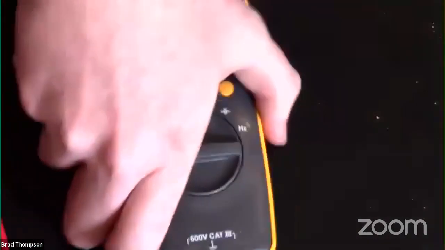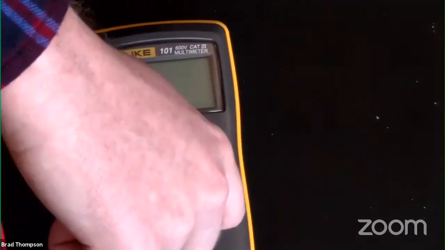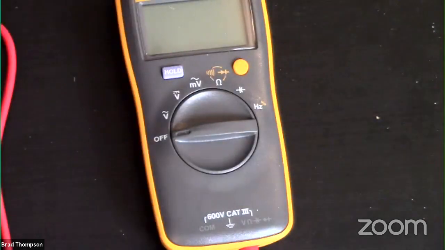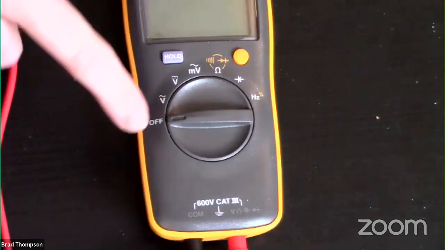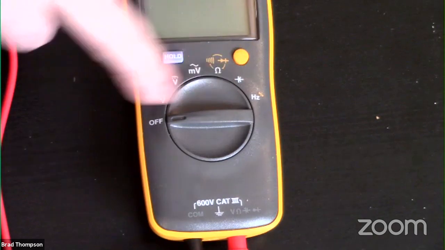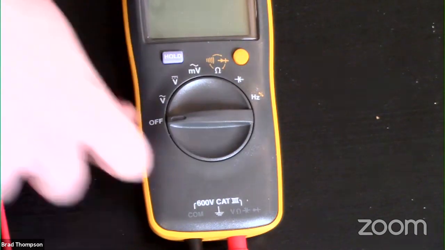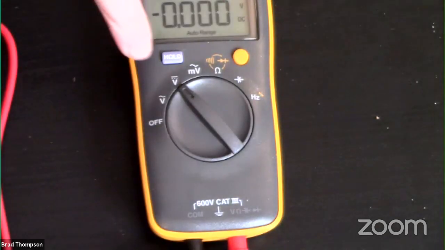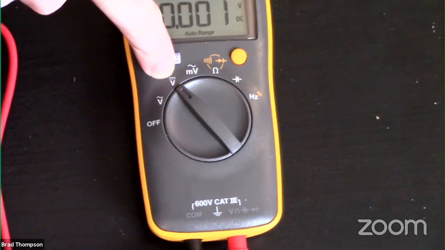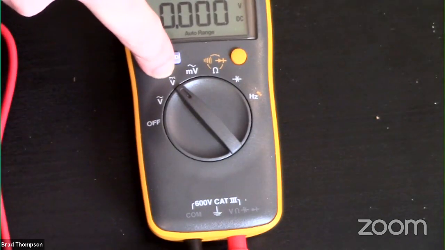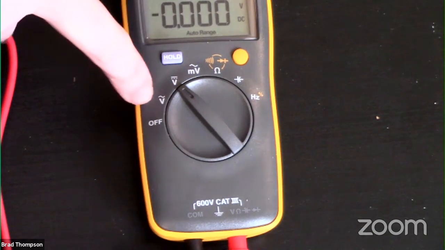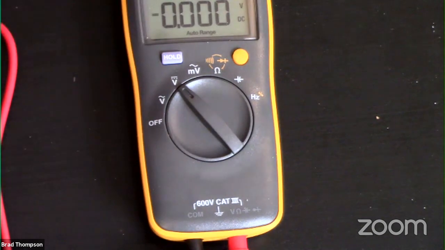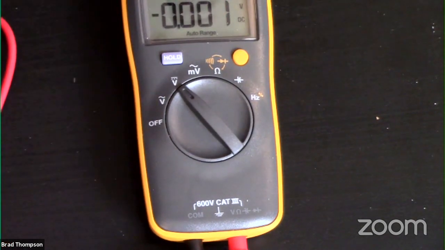Basically the way this works, most multimeters have this little dial on it that lets you choose exactly what you're measuring. I was using mostly DC voltage, so the V with the line over it, as opposed to the V with the squiggle over it, which would be your AC voltage.